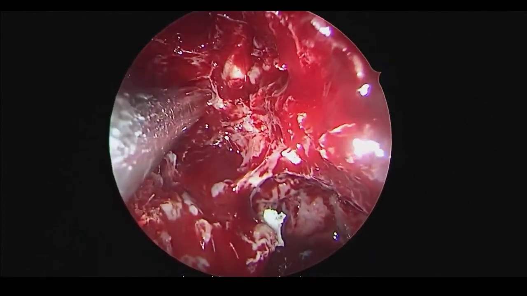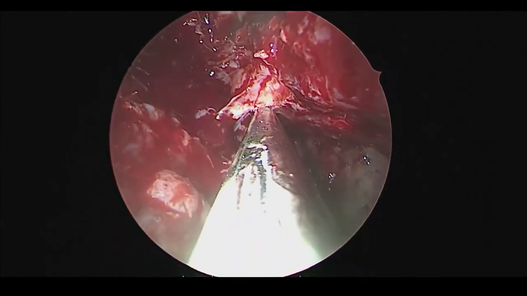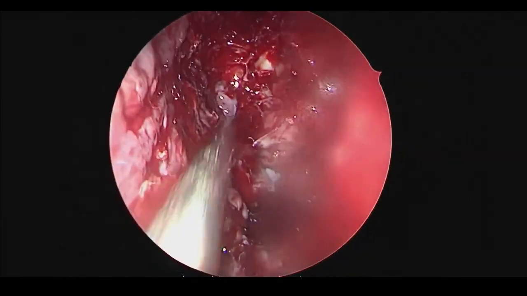See the level of the floor of the orbit. That's a great landmark for work behind.